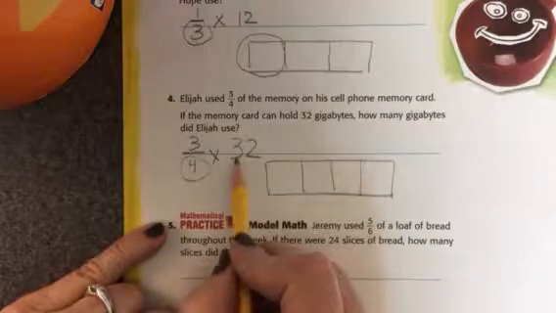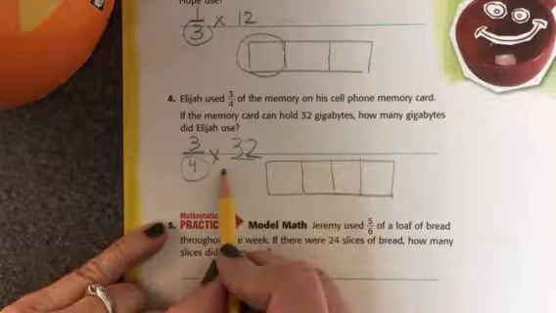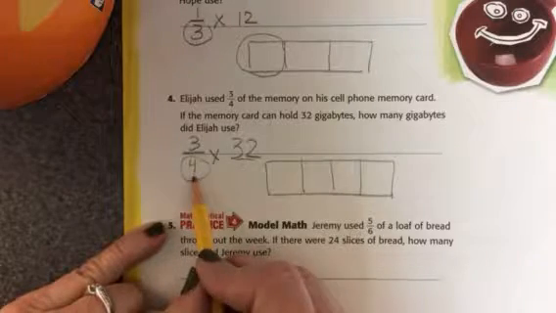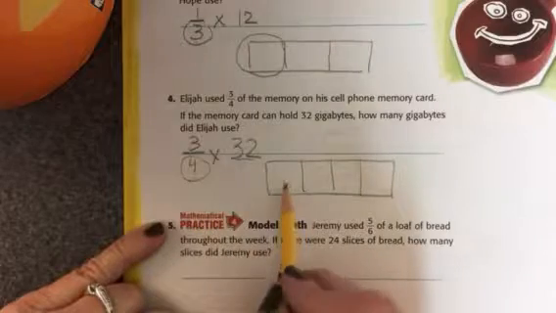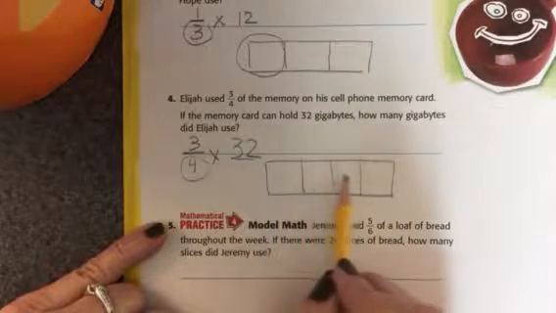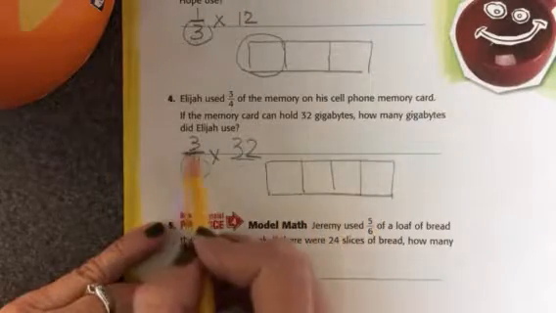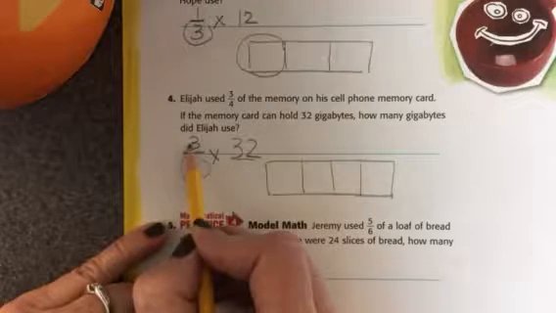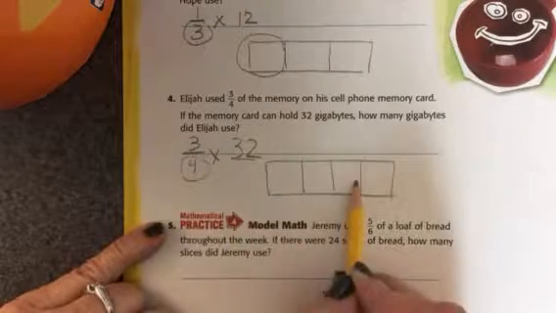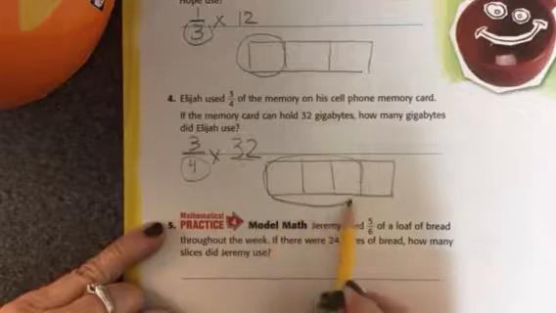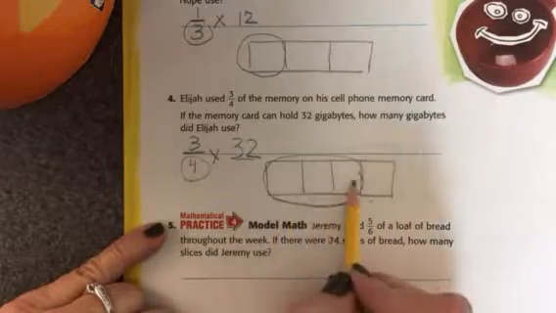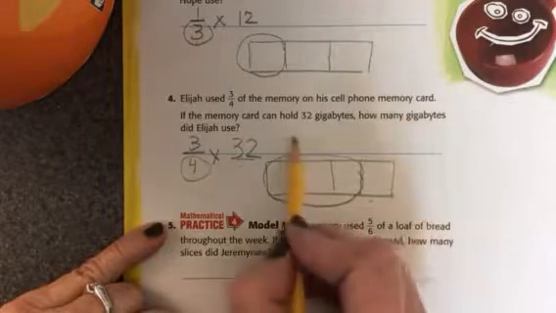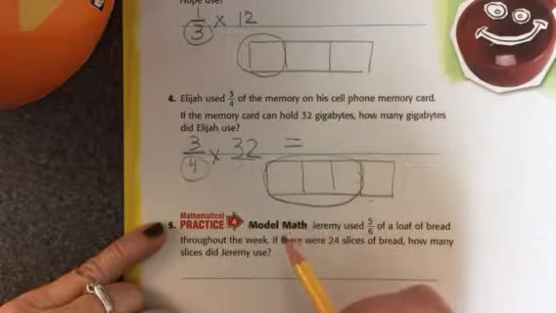Now I'll take my whole number and divide by the denominator. 32 divided by 4. And the answer to that problem, the number will go in each box. Then I look at the numerator, and I can see that my numerator is 3. So I take 3 sections of this whole, and I add those 3 together. And that will be my answer of how many gigabytes Elijah used.